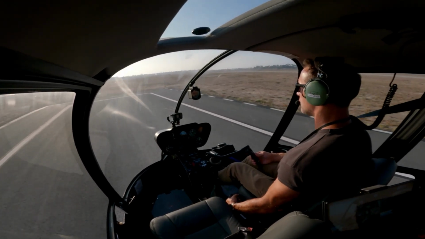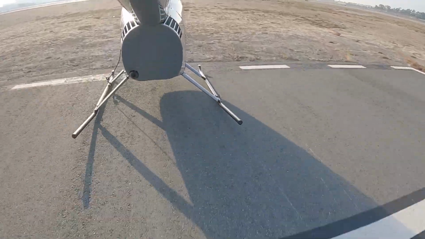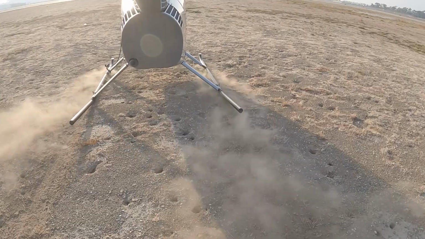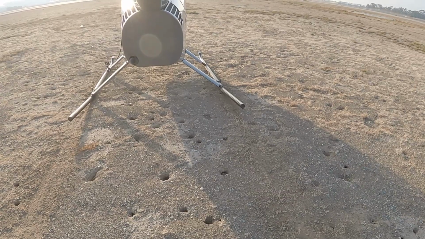Pretty level, something went wrong, rolling off the power. And we're back down.